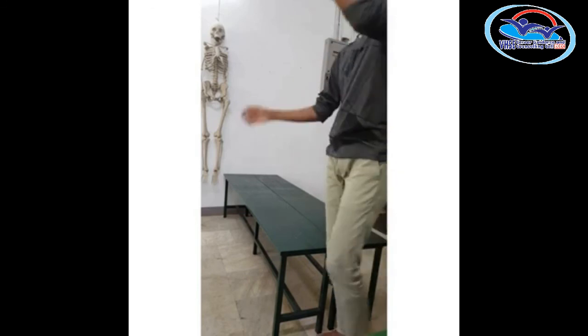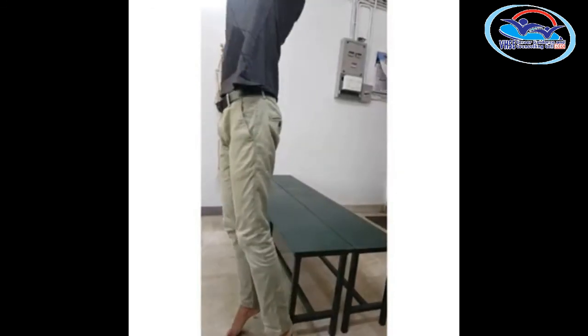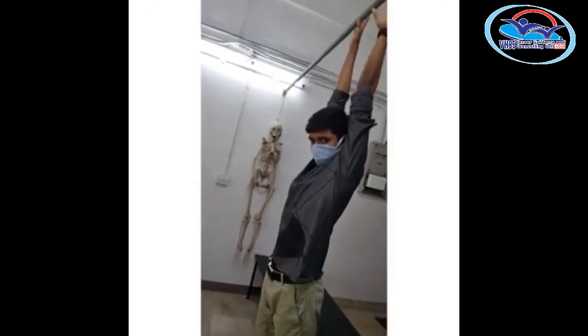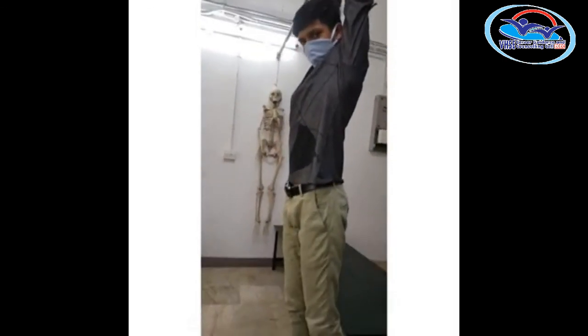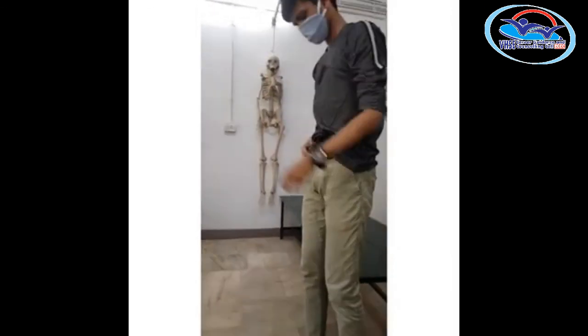Hanging. Just keep your hands up. Yes, this is the hanging position. The feet will be up.